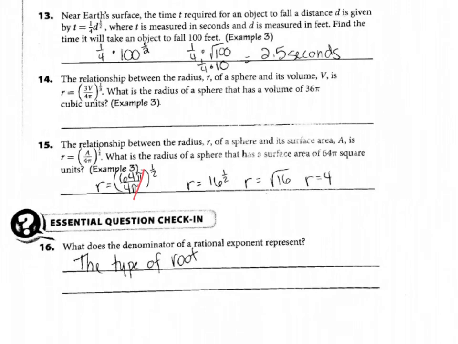Today you're just going to be practicing your 2-1 skills. There's an answer key in class. So make sure you check your answers as you go along.